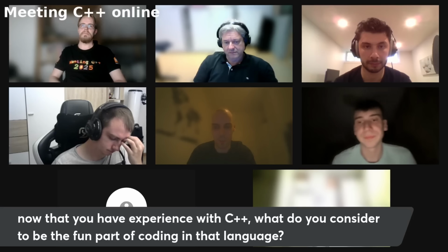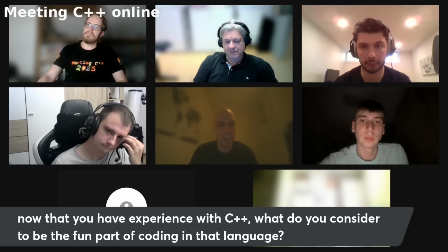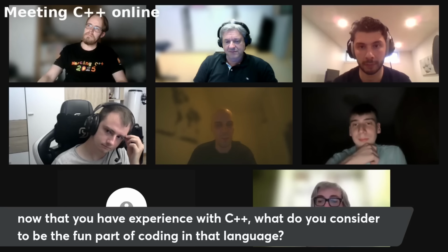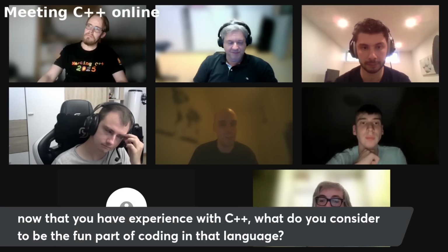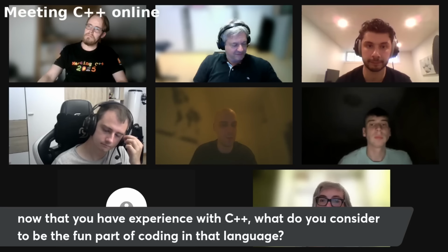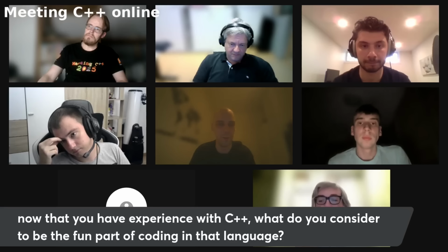And in particular, I think it gets a bad rep, but pointers, which I didn't get to use much in my project, unfortunately. But once you understand pointers, and especially the modern C++ with smart pointers and all that stuff, it's really great.